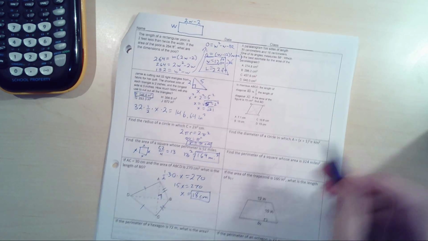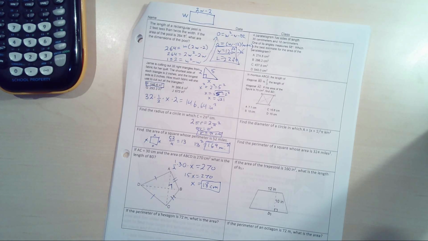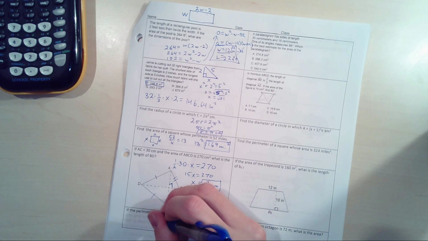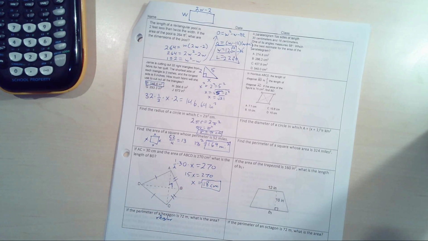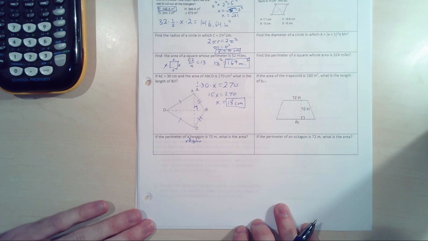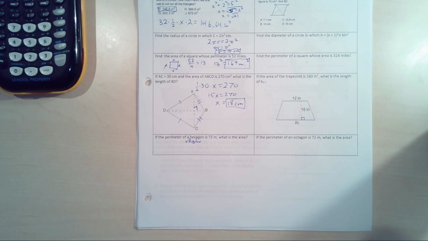Last question on this one. If the perimeter of a hexagon is 72 meters, what is the area? It really should have said regular hexagon, because the area could have been anything. So if the perimeter is 72, now we have one of these questions we really got to do all of the work for. So showing all of the work possible in this question.